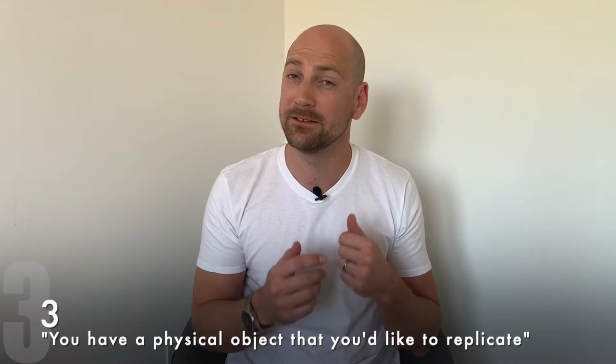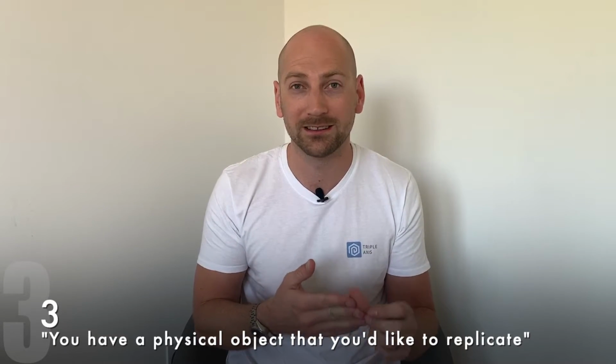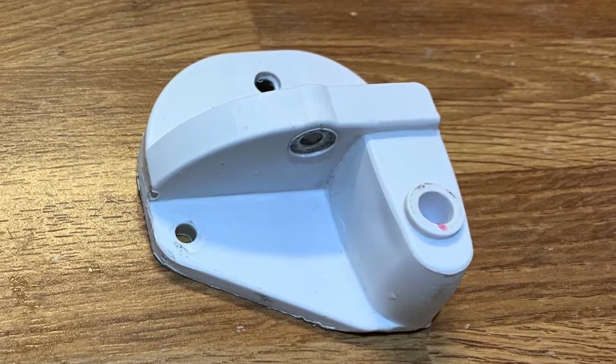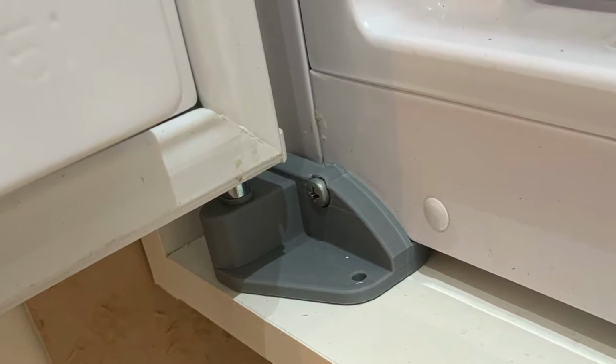The third option is if you have a physical item, such as a button, a part, a bracket, and would like to get it replicated as a 3D print. We can take your object and create a 3D design from it and then 3D print it for you.